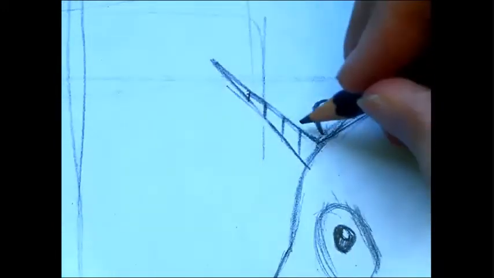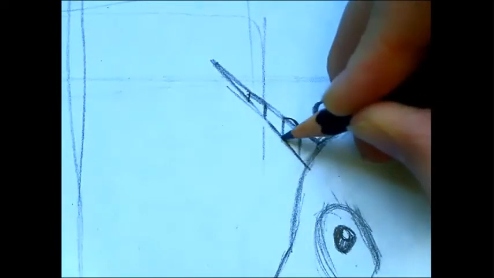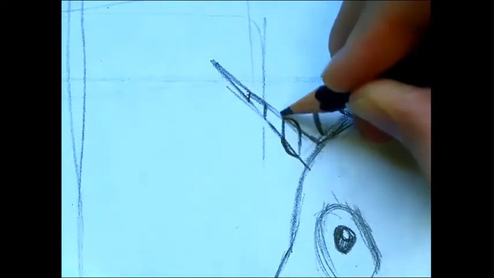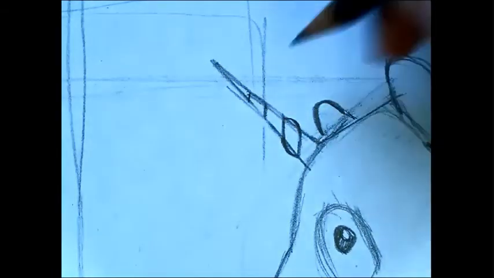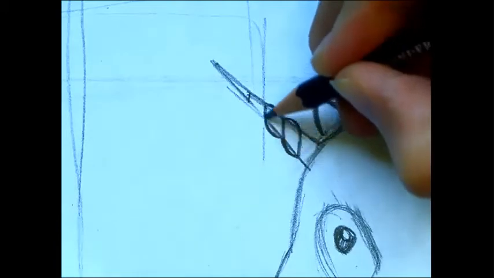And between each set of lines, I just curve it slightly, and it'll turn 3D and twisted.